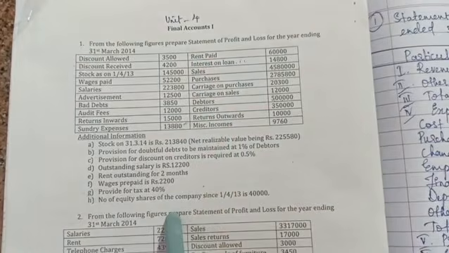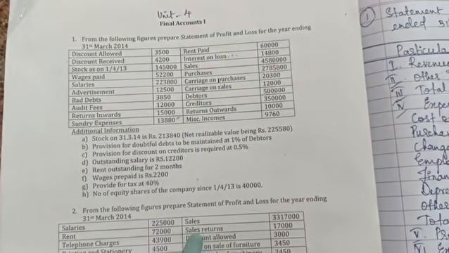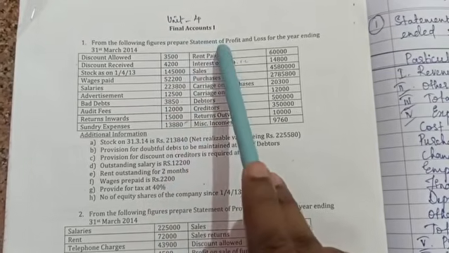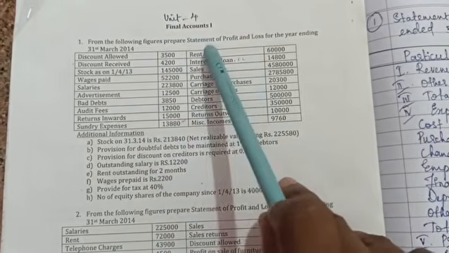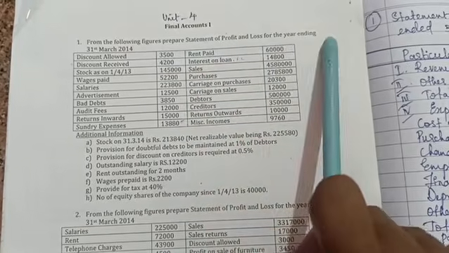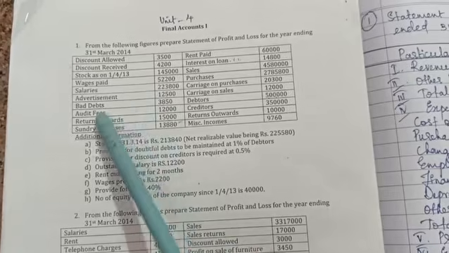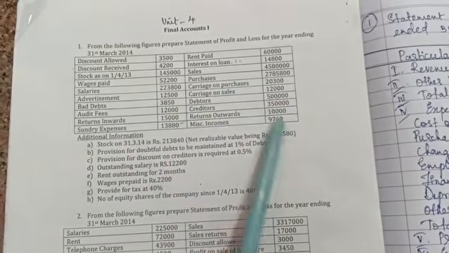We'll be solving question number 1 in this video and question 2 in the upcoming video. From the following figures, he has asked you to prepare the profit and loss statement for the year ended 31st March. Here we are going to see which item goes to which node.